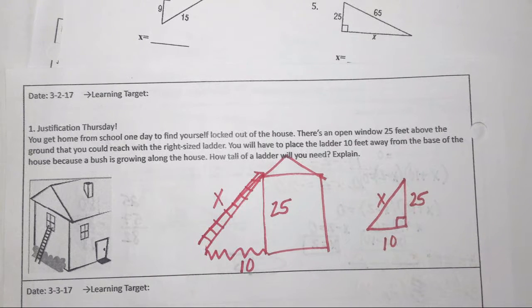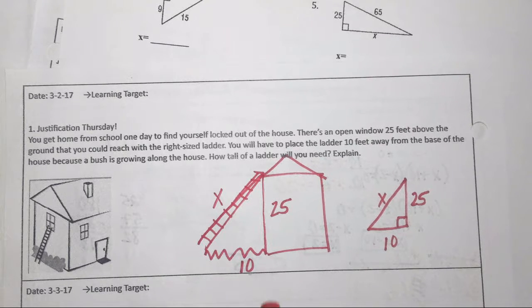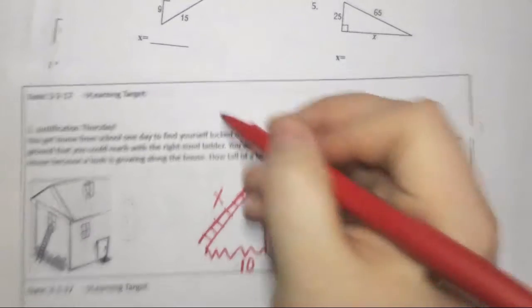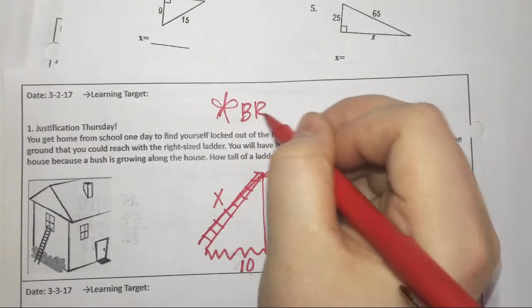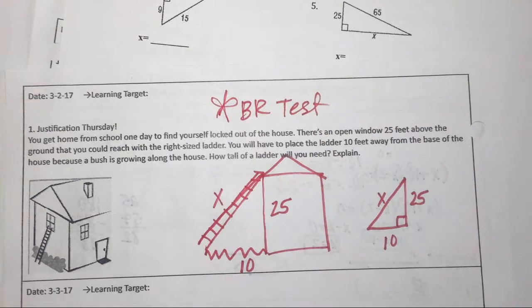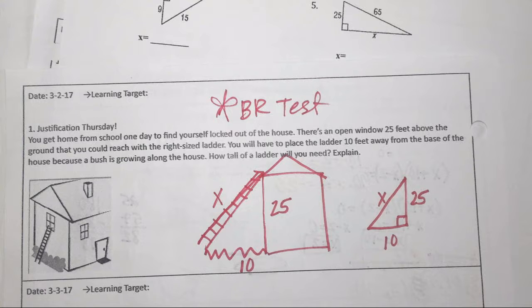I hope you did this, and if I didn't, I would make sure that I fix that. Because I know Miss Compton, and you know she loves the Pythagorean theorem, so I'm sure she's going to pick this one for the next bell ringer test. And you better have more than just what I've written here. You better have actually solved using the Pythagorean theorem.